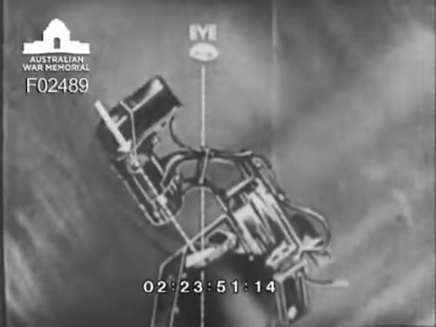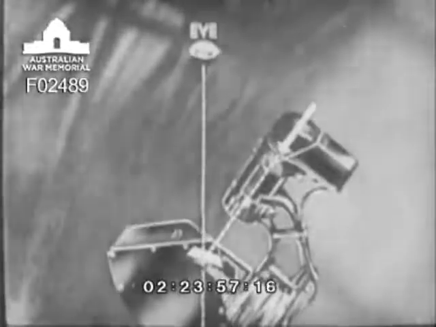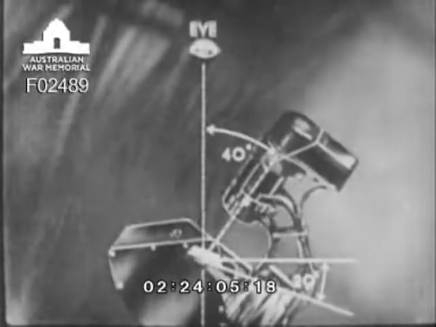As the collimator, being fixed to the aeroplane, goes through the whole bank angle, and the reflector through half, the reflected line of sight stays vertical.